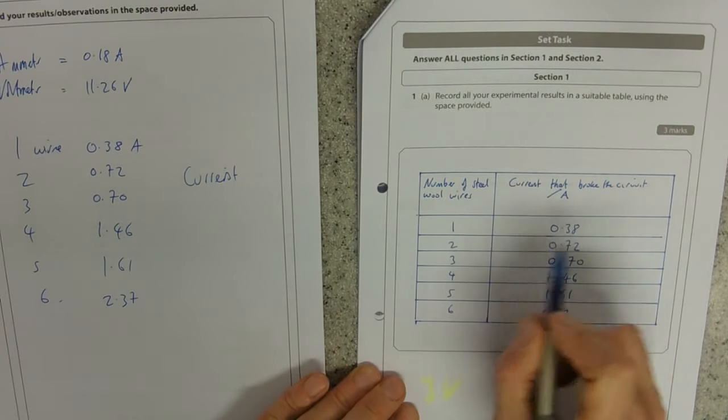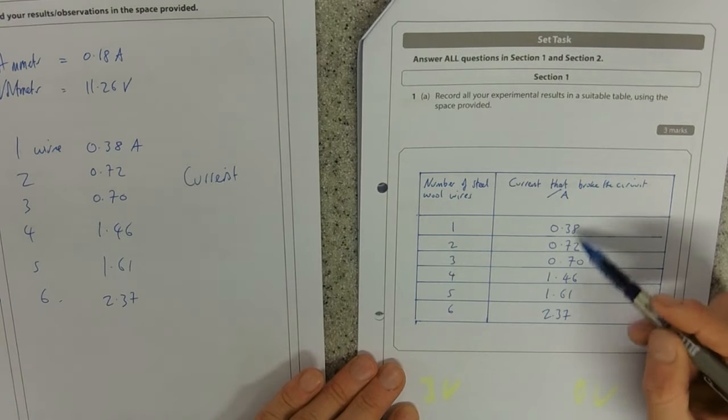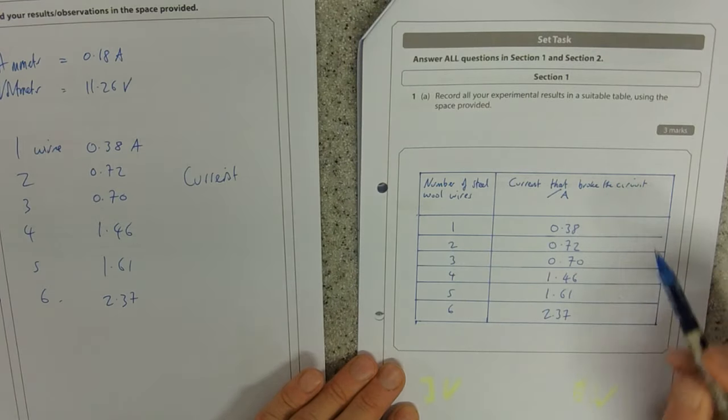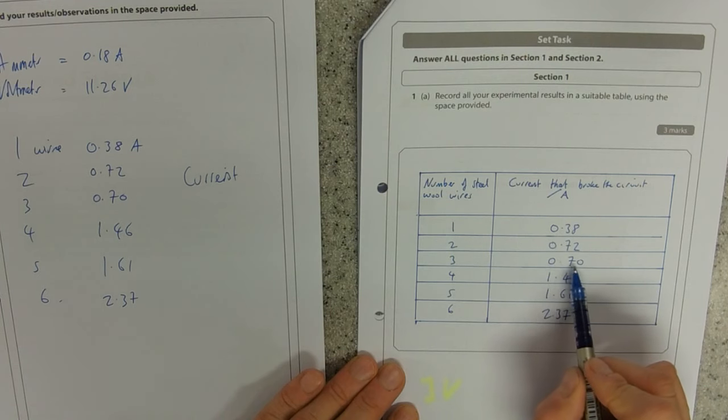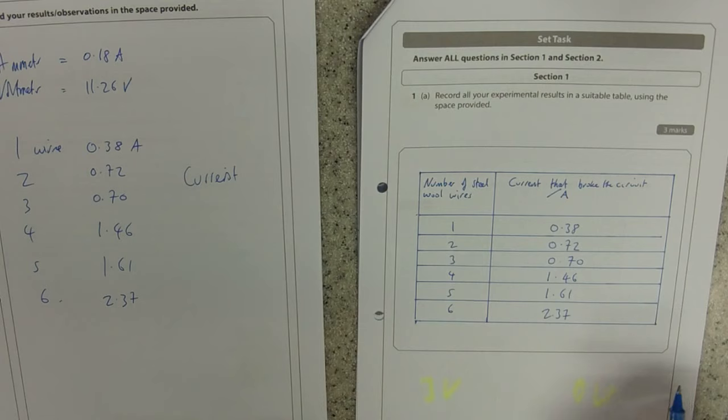So I've double checked my units, double checked my independent variable, dependent variable. I'm putting all of these to the same precision. So it'd be very tempting just to put 0.7 there, but I'm going to put 0.70 and have these to the same level of precision.